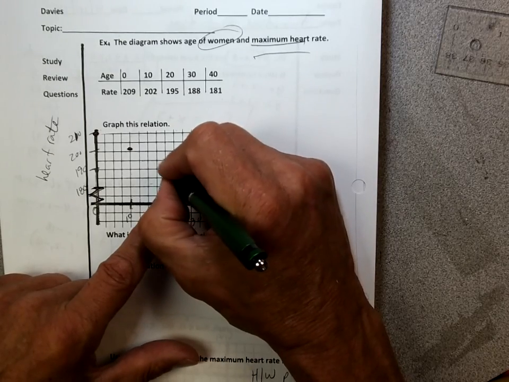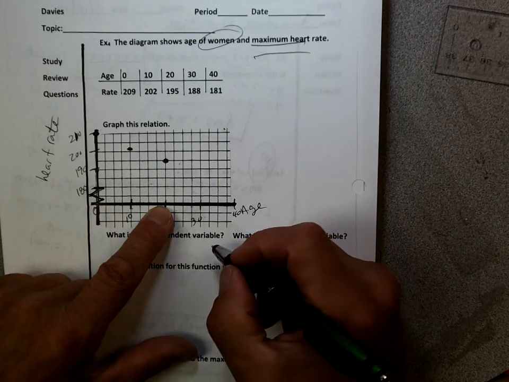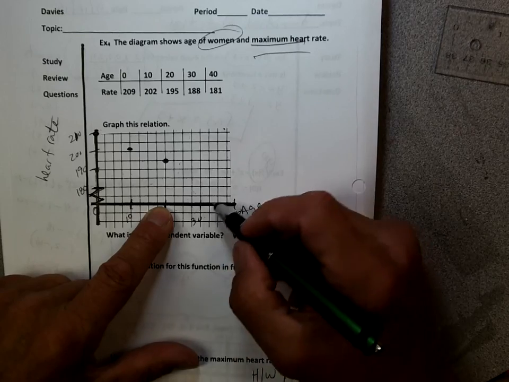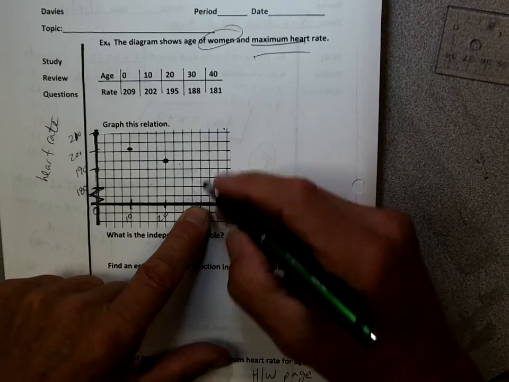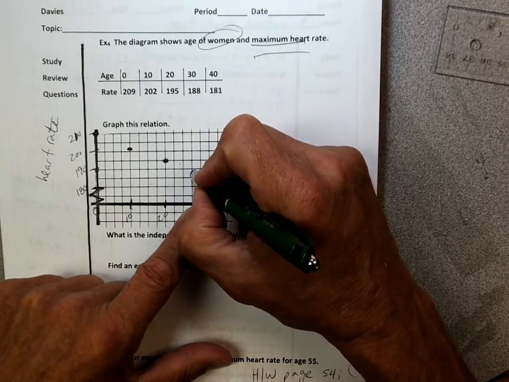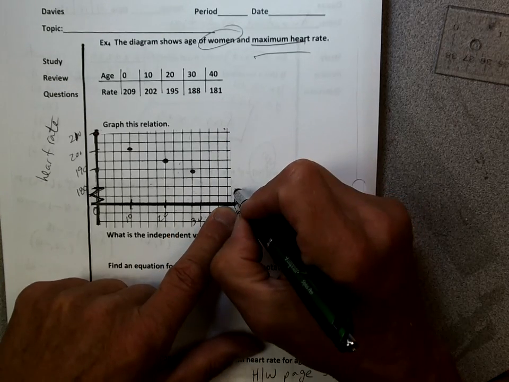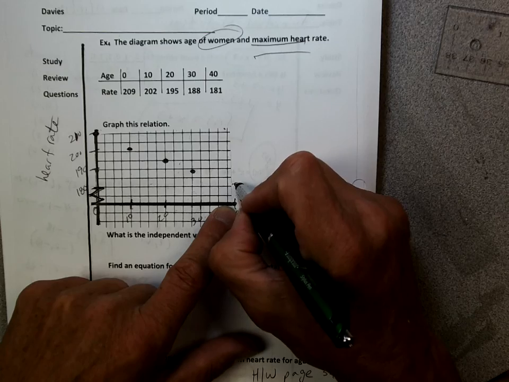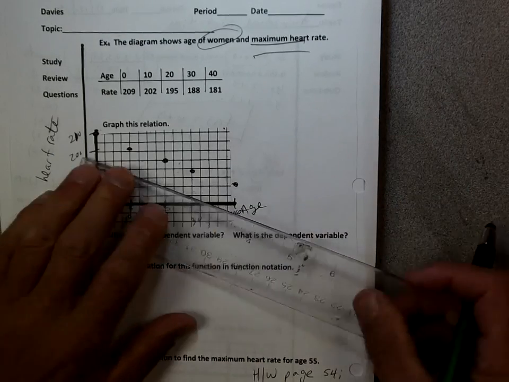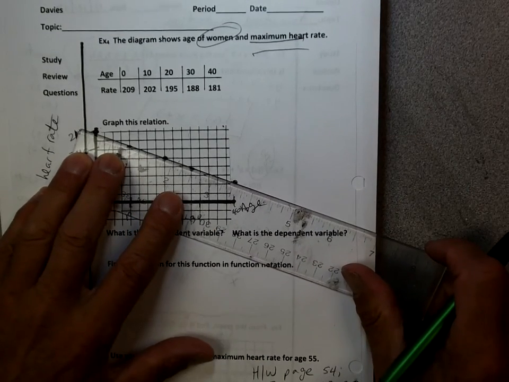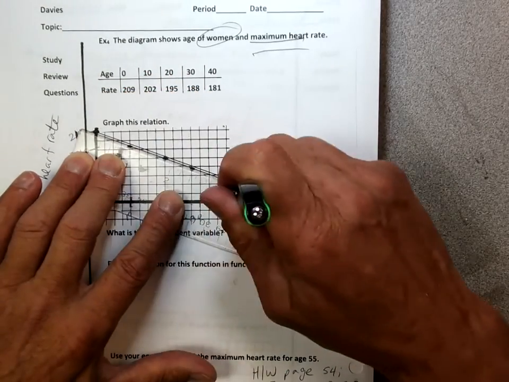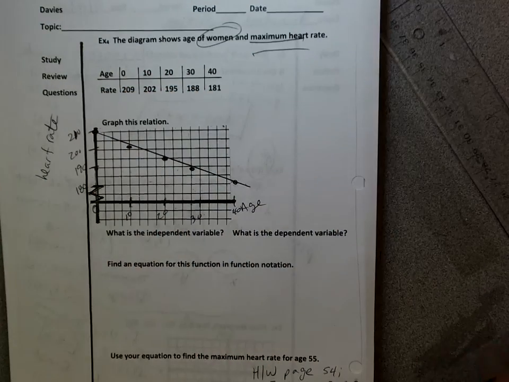Age 30, I'll go 188. Then age 40, I'll go 181, which is about there, okay? Looks like a nice straight line, which it should be, okay? Okay, how's that?